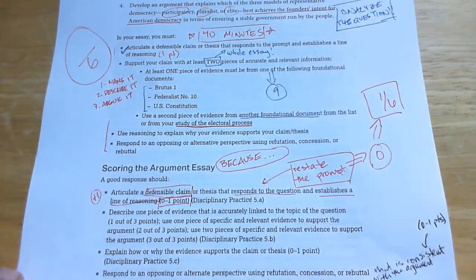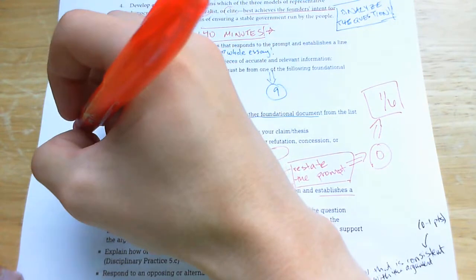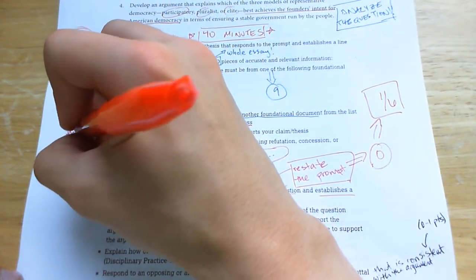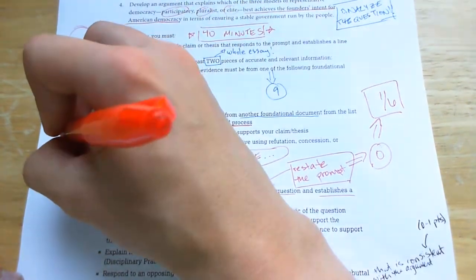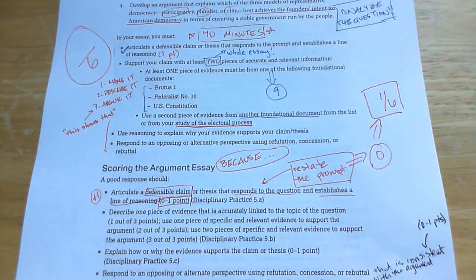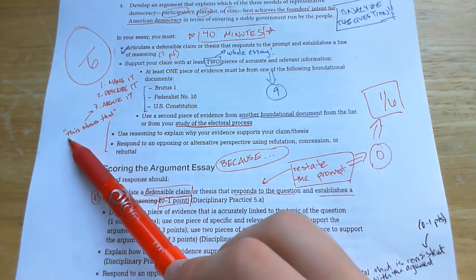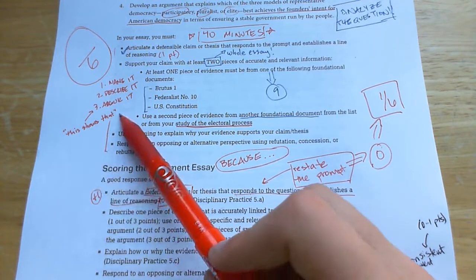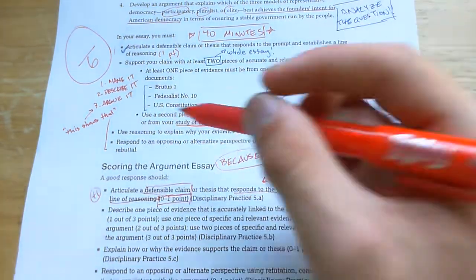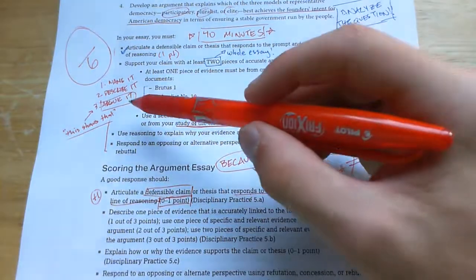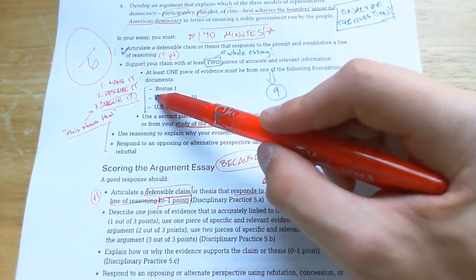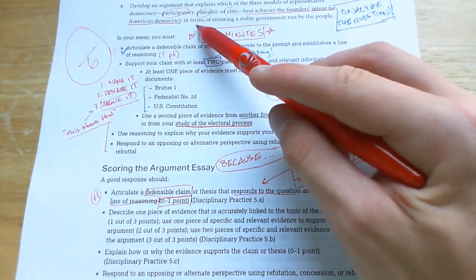You're probably going to use a "this shows that." My freshman English teacher showed me this phrase, "this shows that," and it is perfect for any argument essay you do. I know some teachers are infuriated by this, but I use this all the time, in my AP class and on my AP exam. "This shows that" helps with the argue step. In the argue step, you're basically linking your evidence back to your claim.